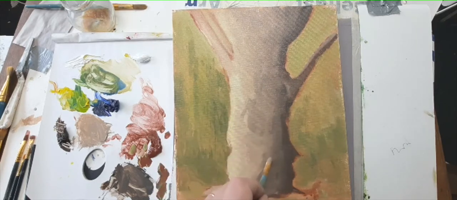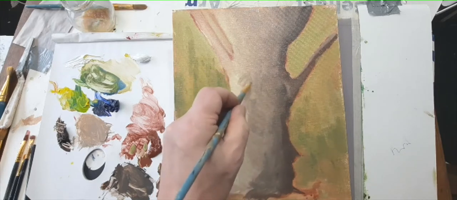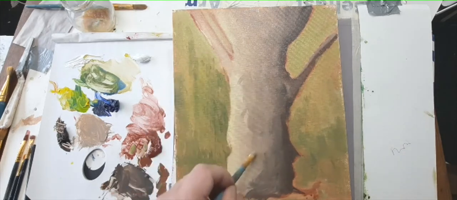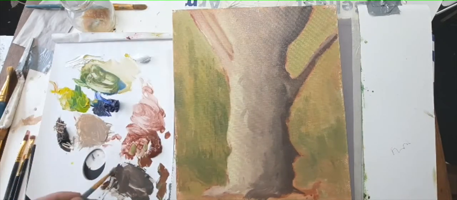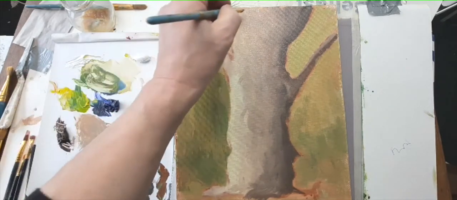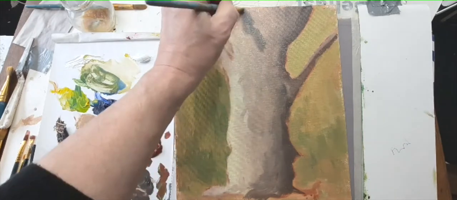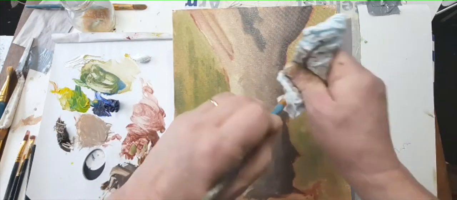So, you know, it's quite fun, this, squiggling around here. But we're beginning to get something that has that sort of quality. What I realize here, there's a bit more dark going on up here, so I'll just go ahead and knock that in there, and then wipe the brush.